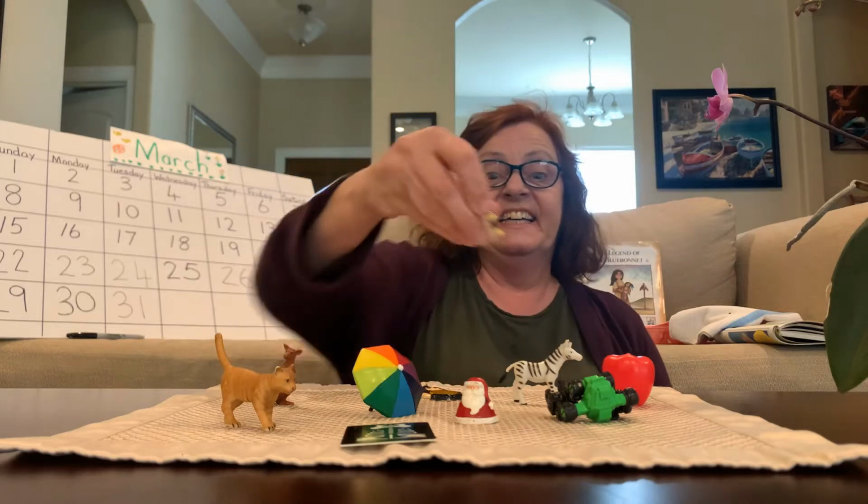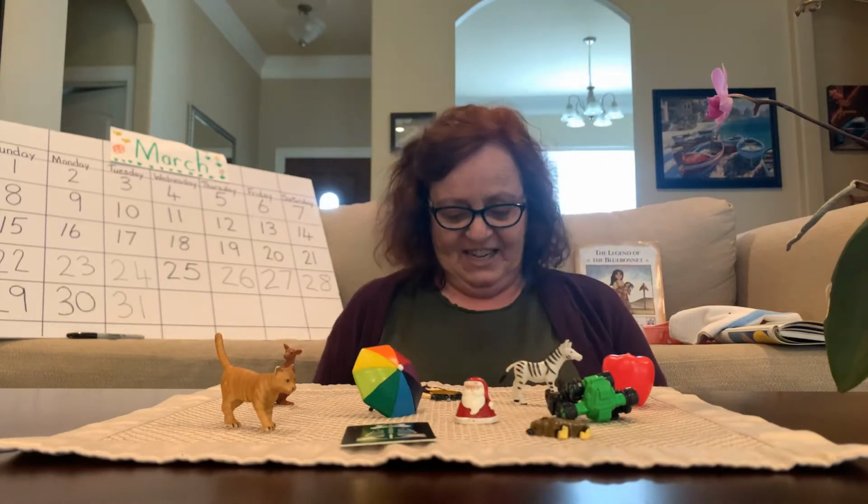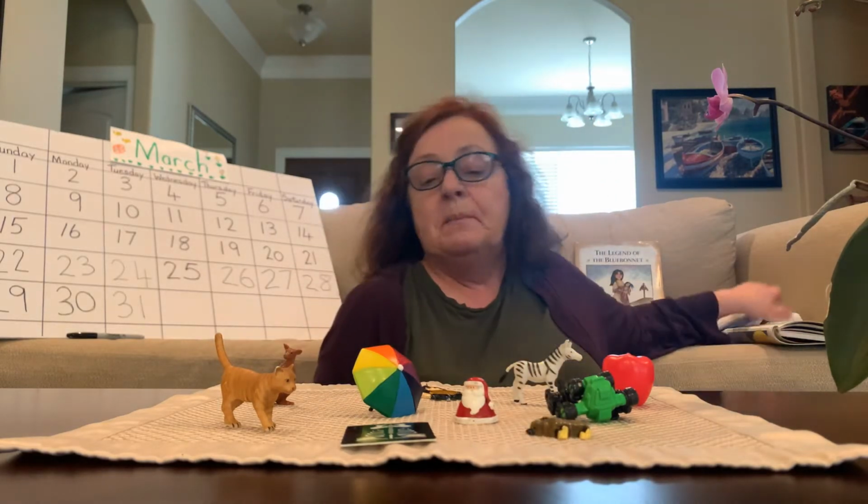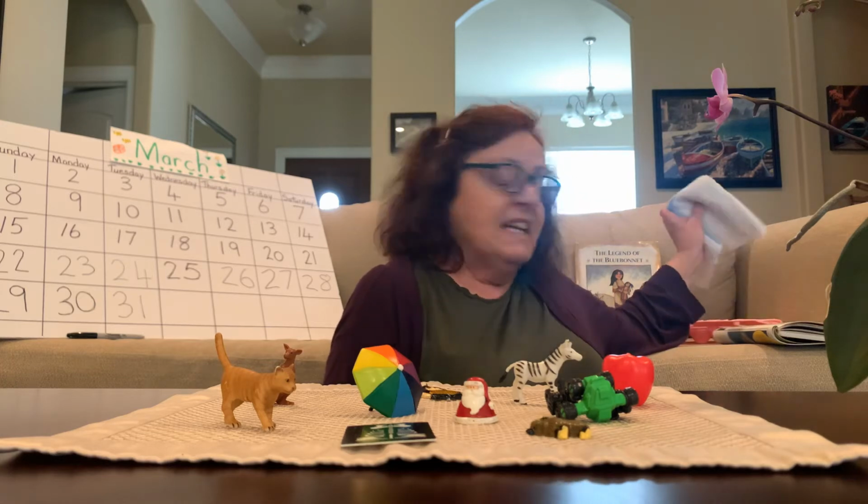1, 2, 3, 4, 5, 6, 7, 8, 9. Challenging ones. You can do numbers, letters, objects, and this is called the memory game.